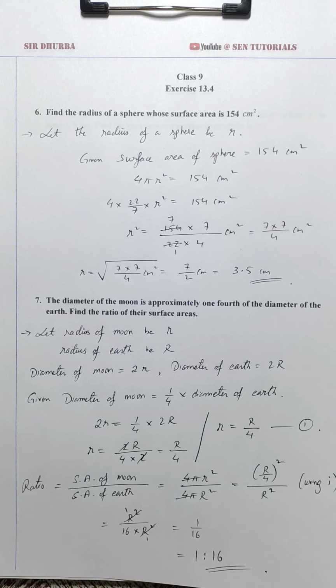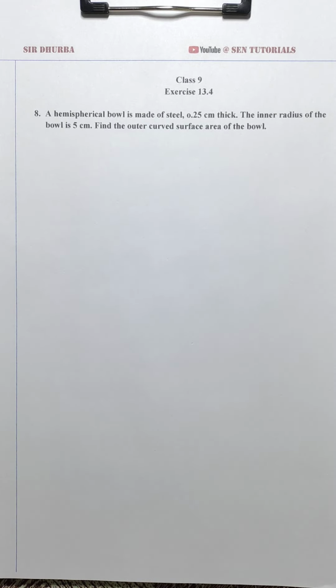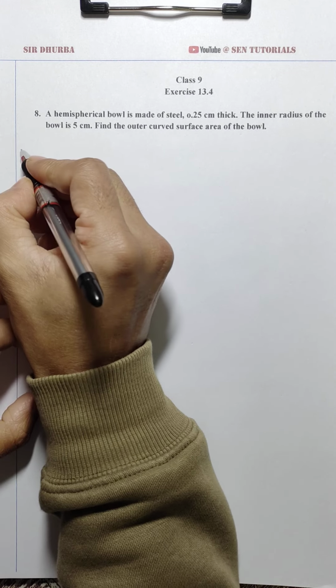Okay, all right, you can pause the video and note down now. Okay, moving on to, it's getting very cold, so the hand is not working.